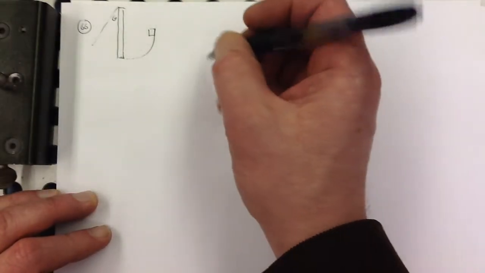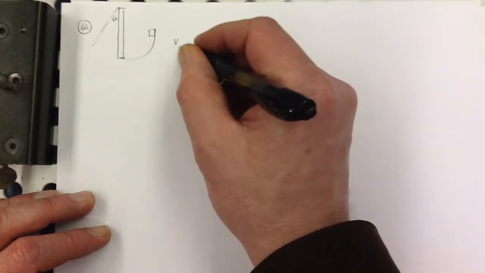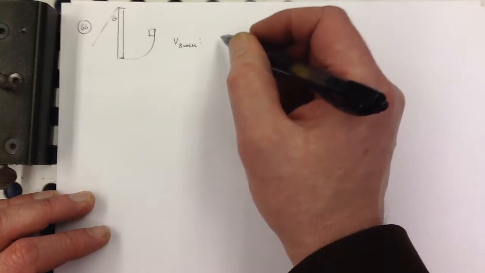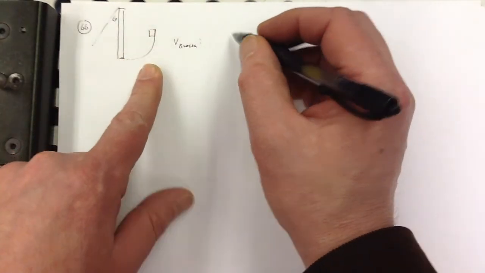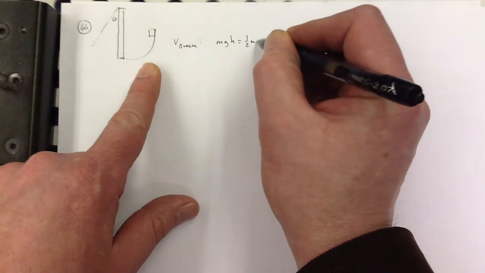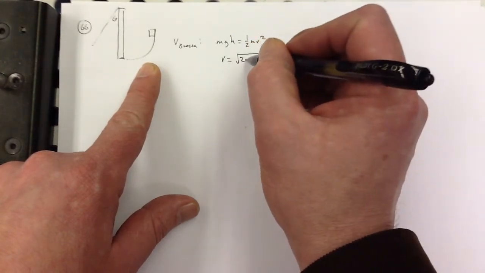Okay, so first we're going to figure out how fast the block is going. Right now it is at a height, sorry, I should write this, so the mgh is going to turn into 1/2 mv squared, and the v of the block will be the square root of 2gh.